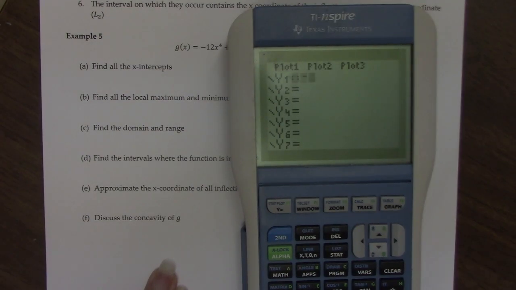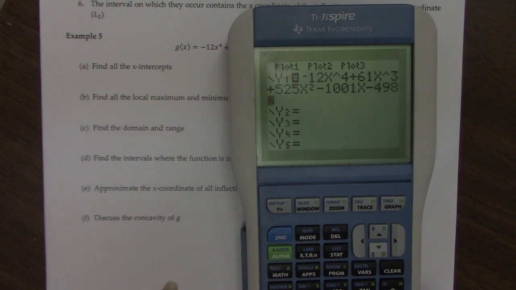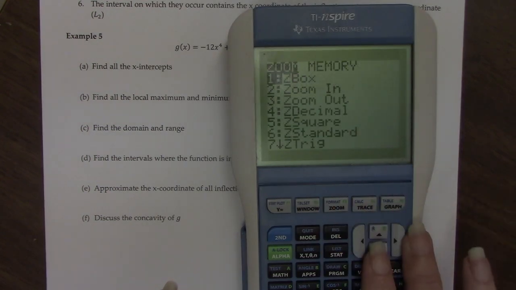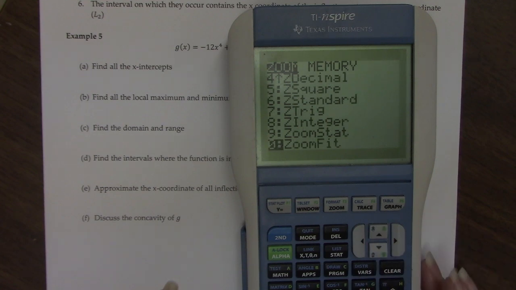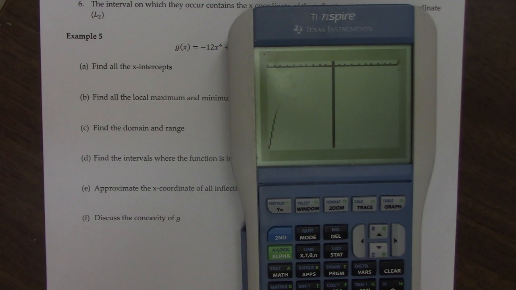So it is negative 12x to the 4th plus 61x cubed plus 525x squared minus 1001x minus 4989. And I'm going to zoom fit just to give me some kind of idea of where to start in terms of my window.